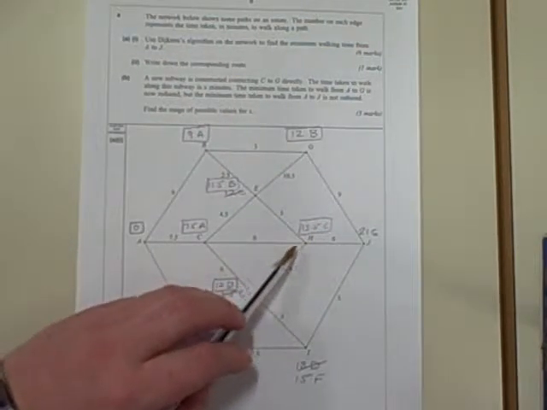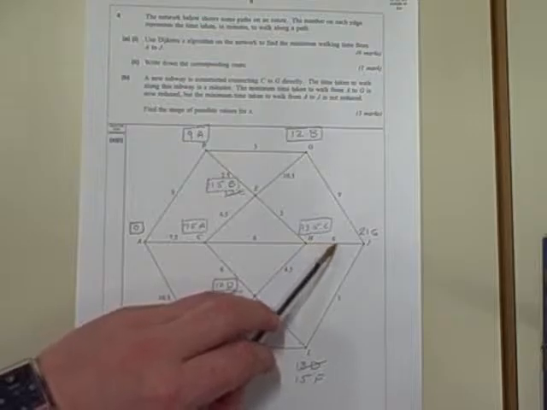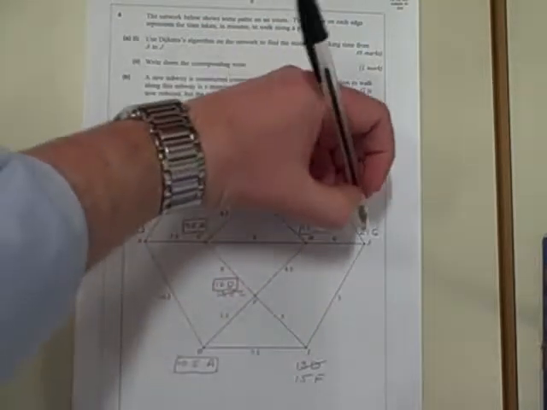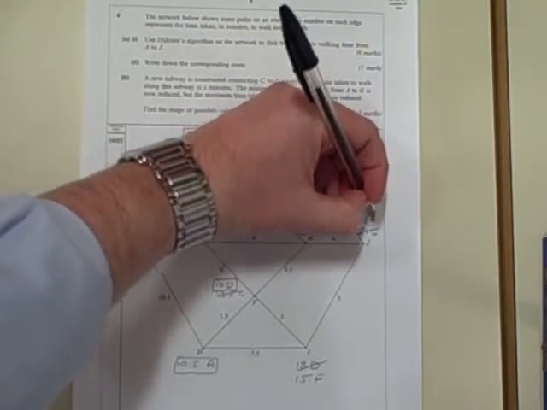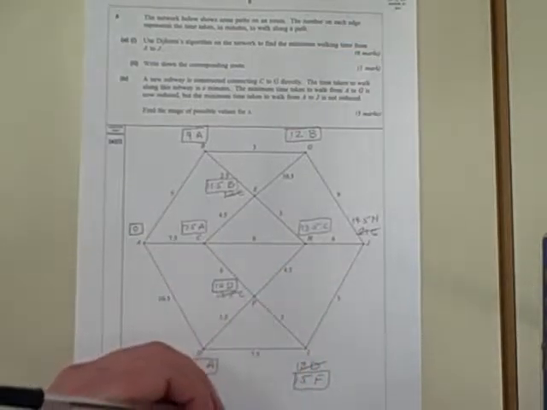Now try and update from there. So 13.5 plus 6 is 19.5. So I've got 19.5 coming from H. There's nowhere else I can update. So look for my smallest number. 15 is my smallest number.